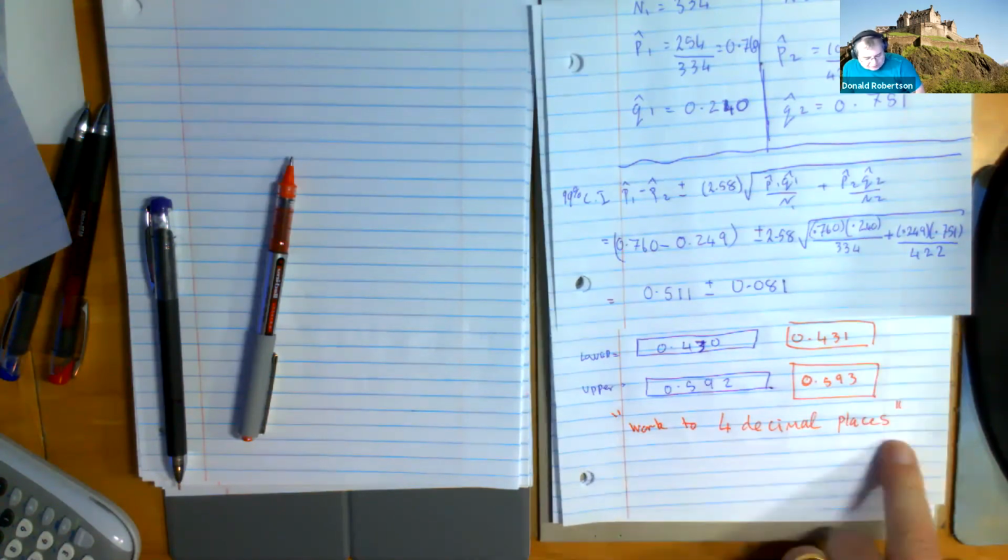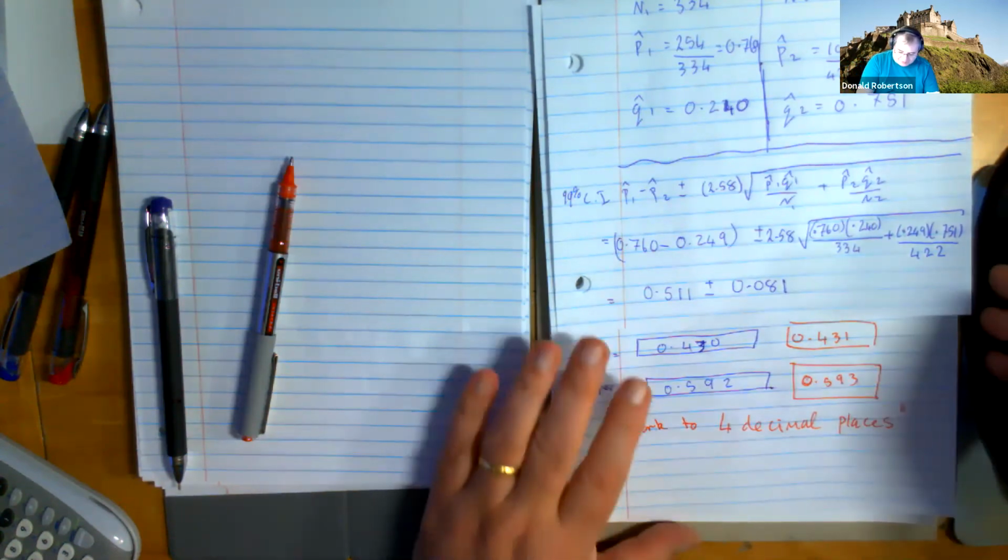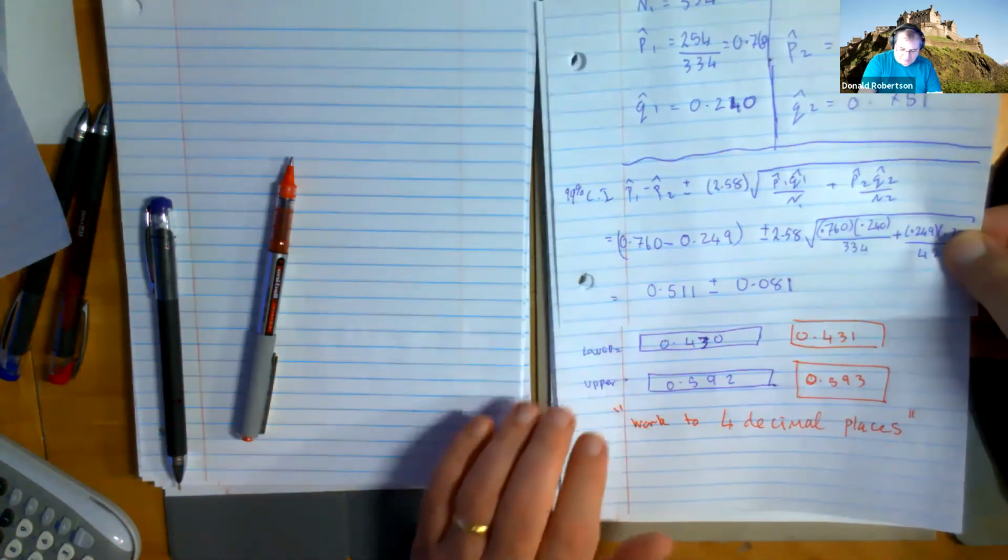So just to save yourself a whole load of grief and frustration, try and remember that if they say, I want the answer to 2 decimal places, you work to 3. And if they wanted 5 decimal places, well, God, I hope they never do, can't we just work to 6 and then round off at the end? So I'm much happier about that answer than I was about the previous one.